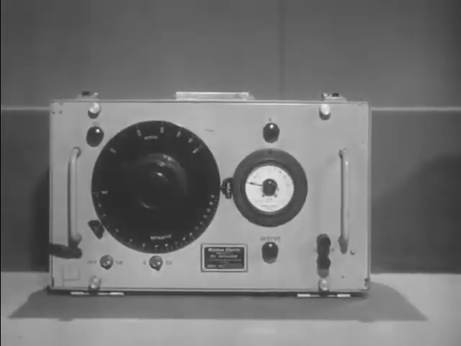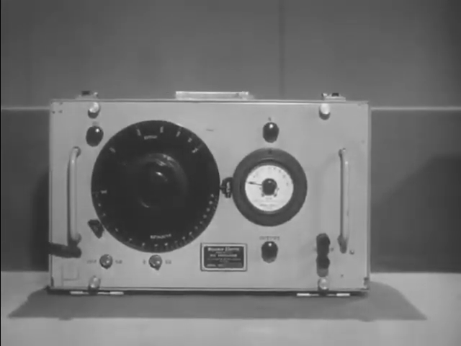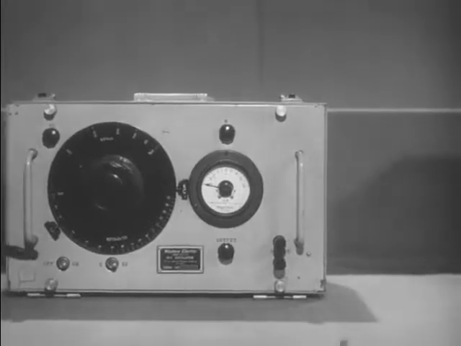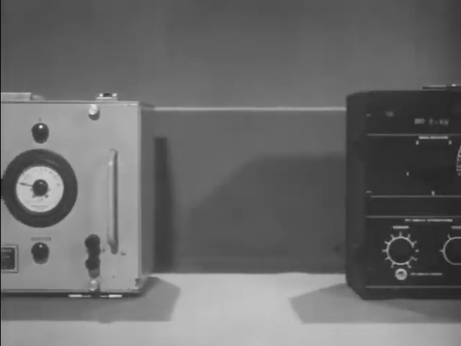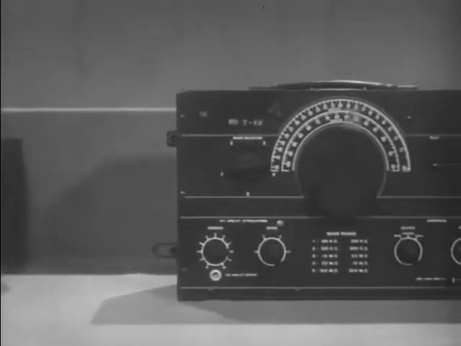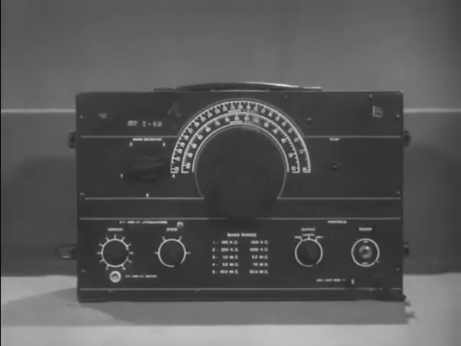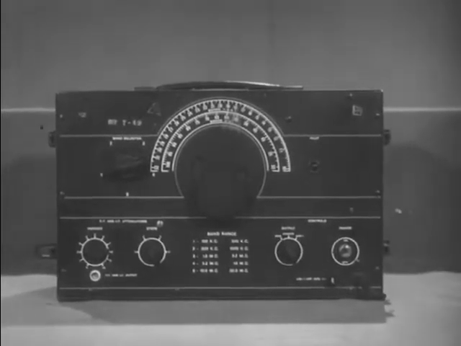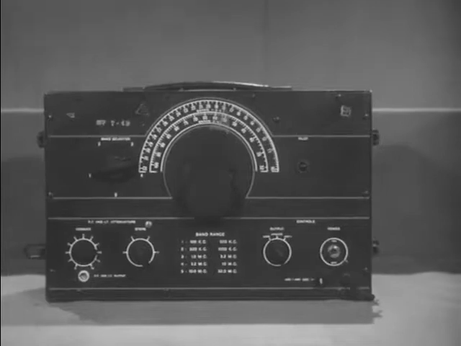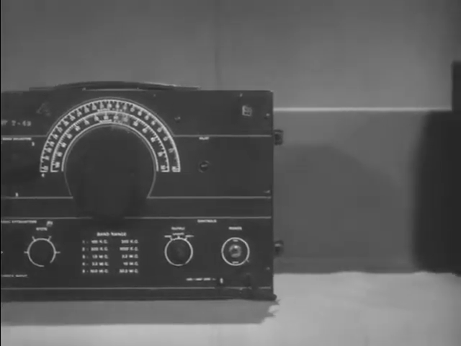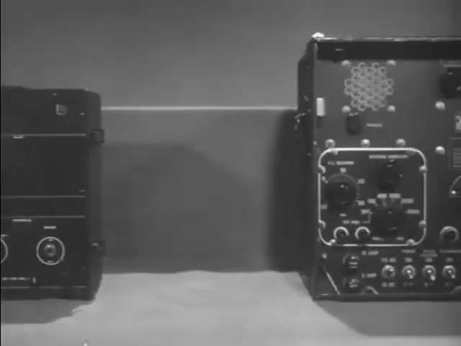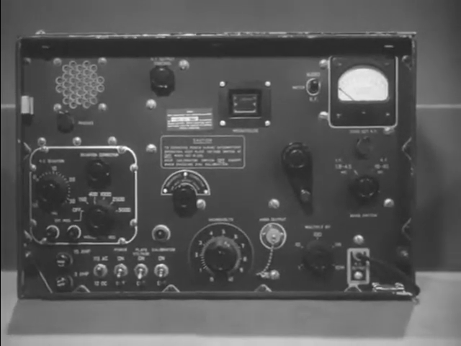Signal generators take many forms. Some are designed for generating audible or audio frequencies only. One type provides both radio and audio frequencies. This one is for use with FM receivers.